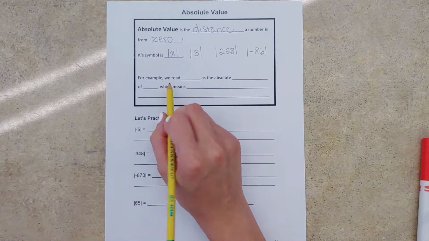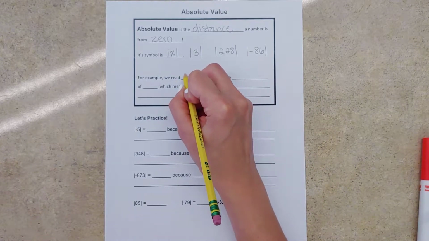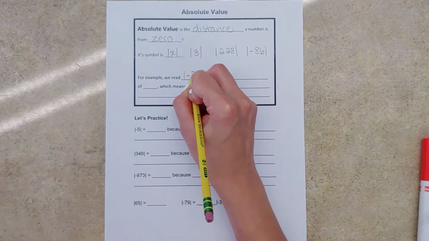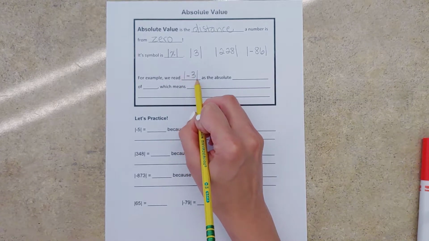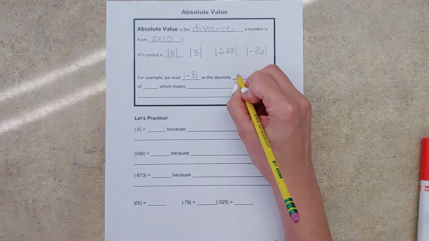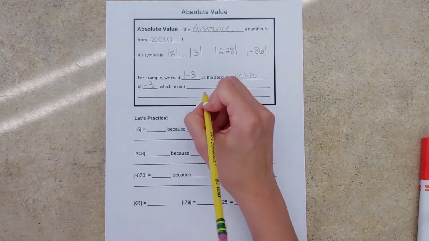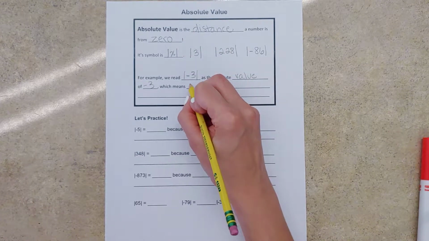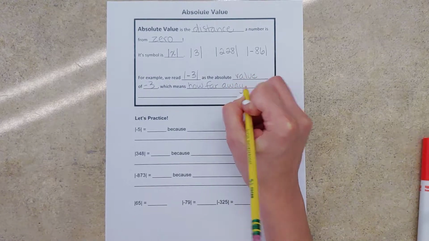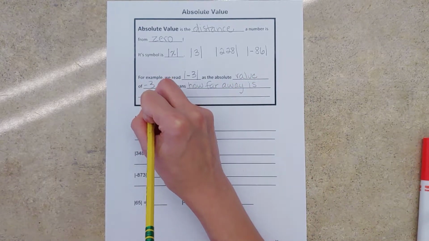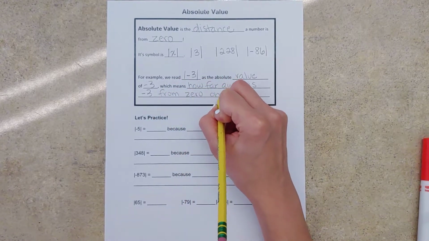So the way that we read these is exactly like we just said. So if I put negative 3 inside these 2 field goals, we read it as the absolute value of negative 3, which means, using that definition we talked about earlier, how far away is negative 3 from 0 on a number line?